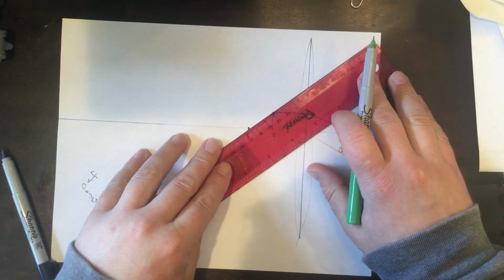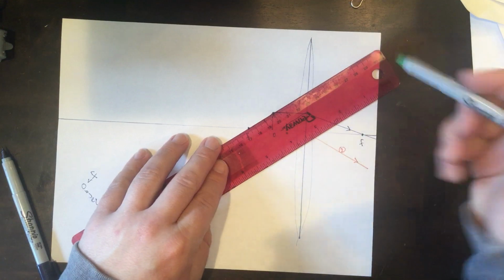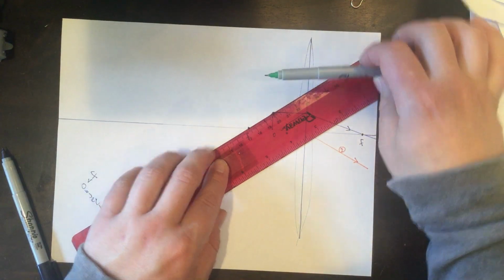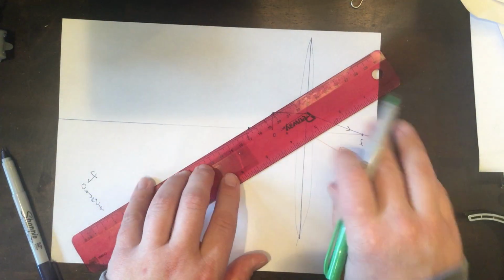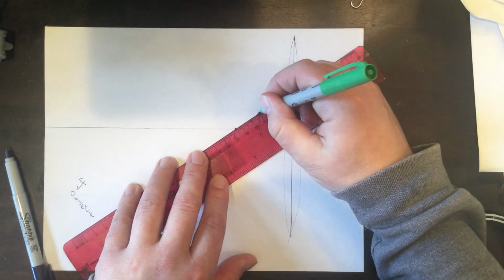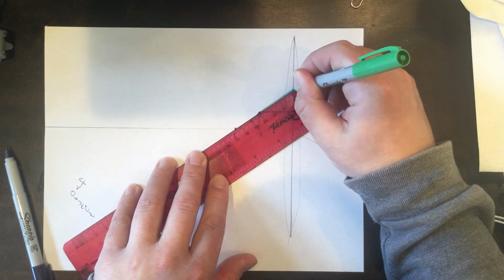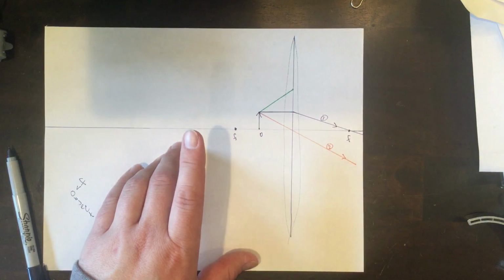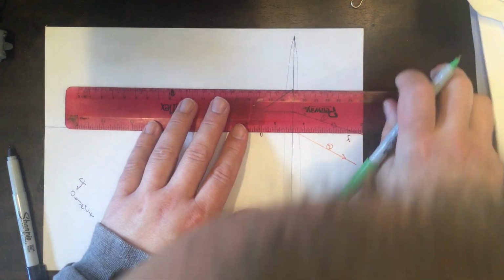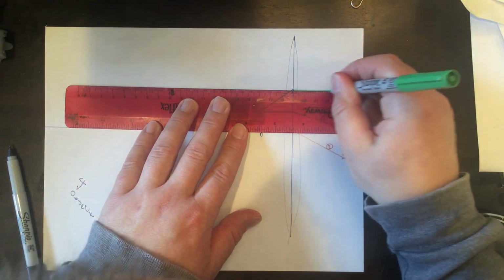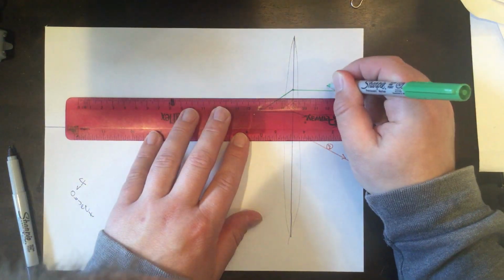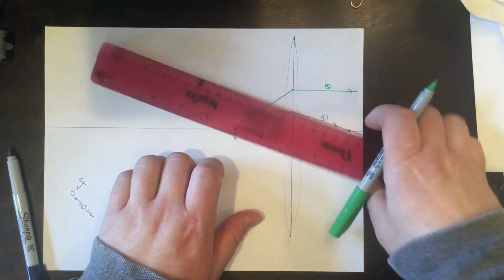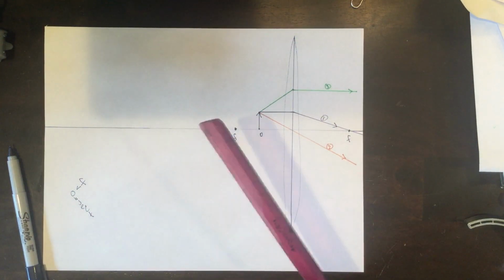So if the light ray is coming this way, it goes through the focal point. So actually this would go away from the focal point and it would come out parallel like this. Okay, you can see that those 3 light rays do not converge.